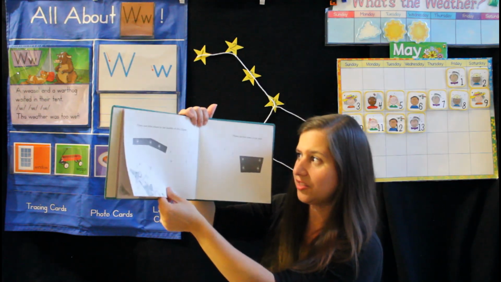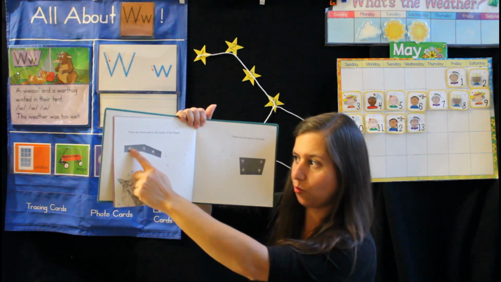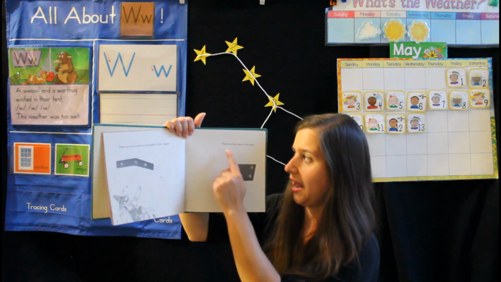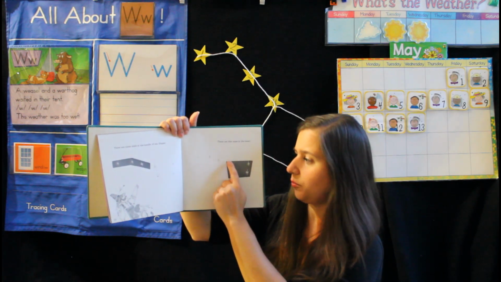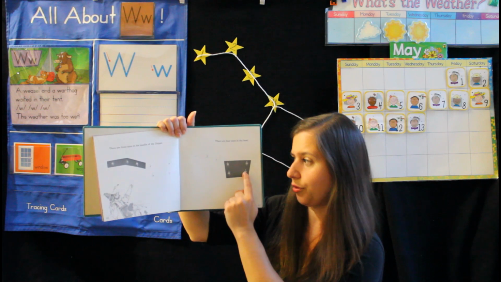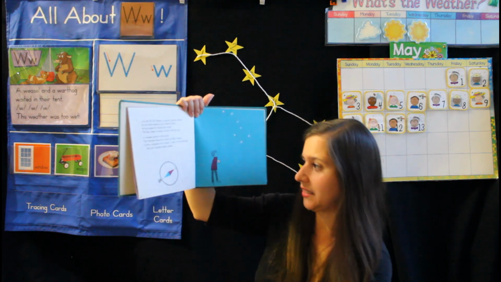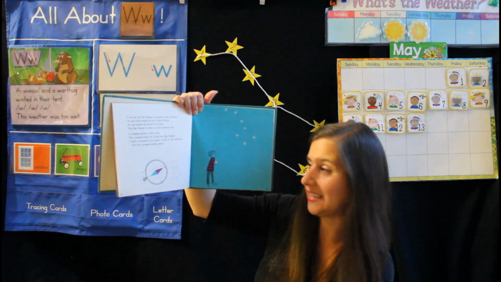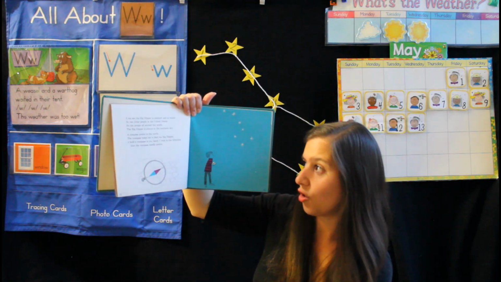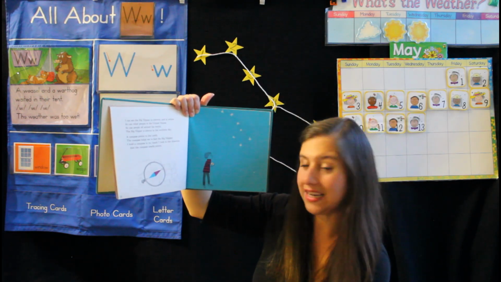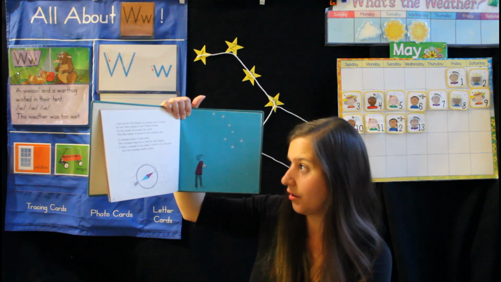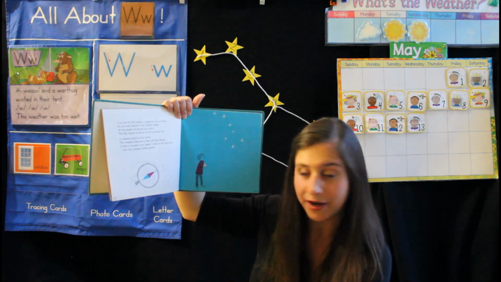There are 3 stars in the handle of the dipper. 1, 2, 3. And there are 4 stars in the bowl part. 1, 2, 3, 4. I can see the Big Dipper in the summer and in the winter time. So can other people in the United States. That's where we live. So can people all around the world.